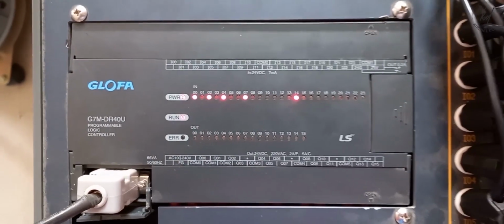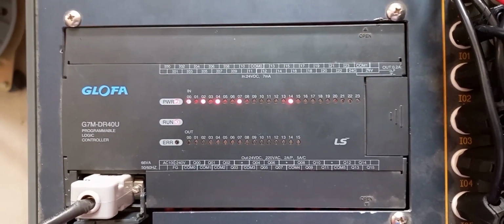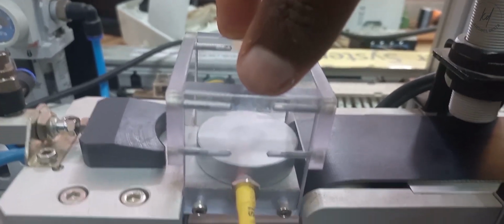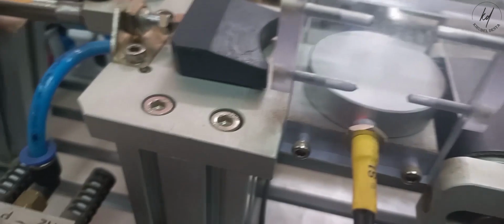As you can see, the GLOFA G7MDR40U programmable logic controller is used. It has 24 inputs and 16 outputs, and it is possible to increase its input/output pins through a multiple expansion card.